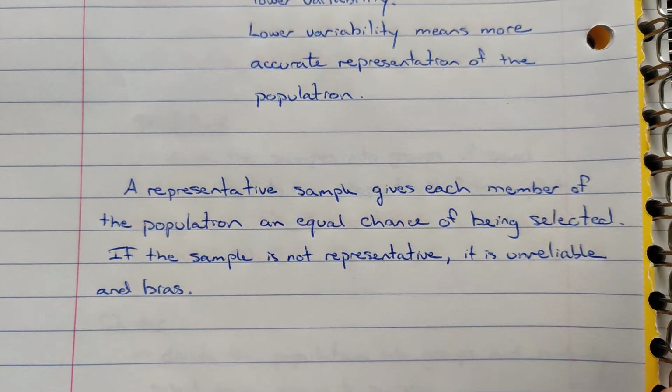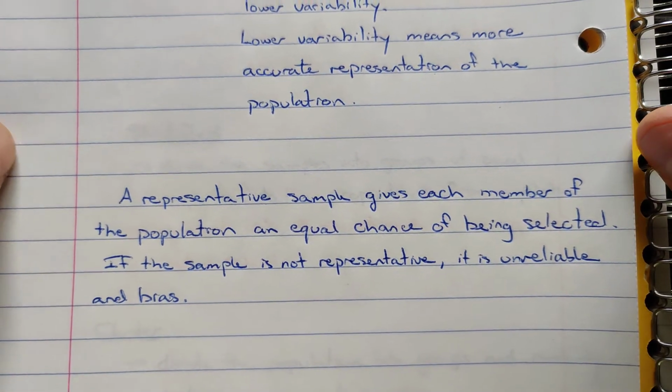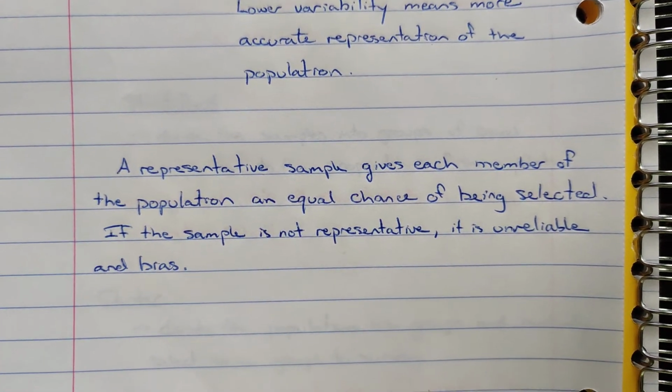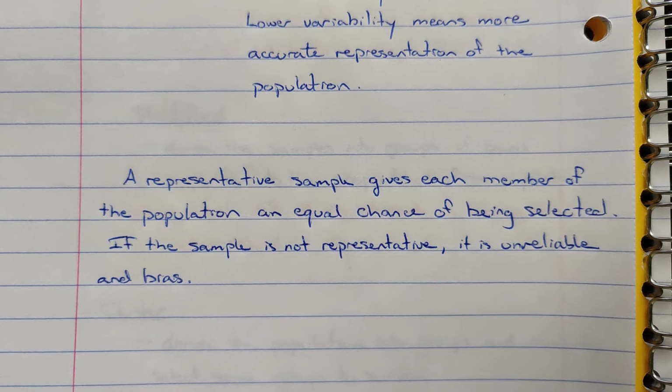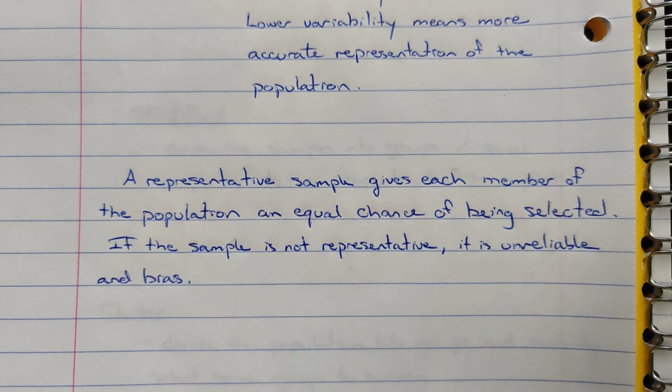When we're picking samples, we're looking for representative samples. So a representative sample is a sample that gives each member of the population equal chance of being selected. If a sample is not representative, it is unreliable and biased.